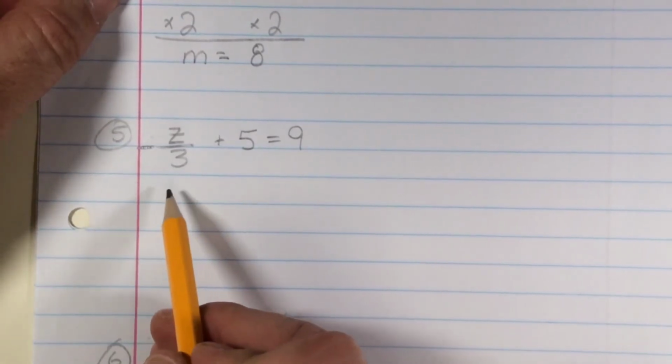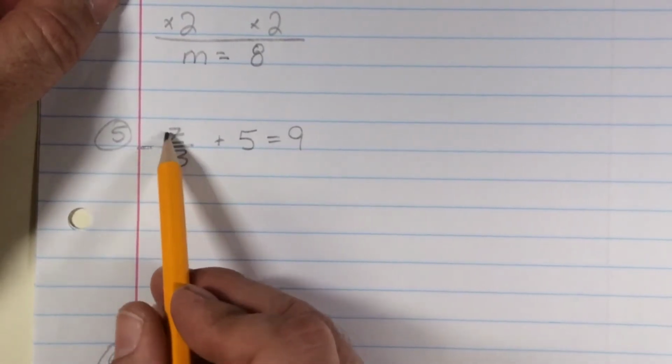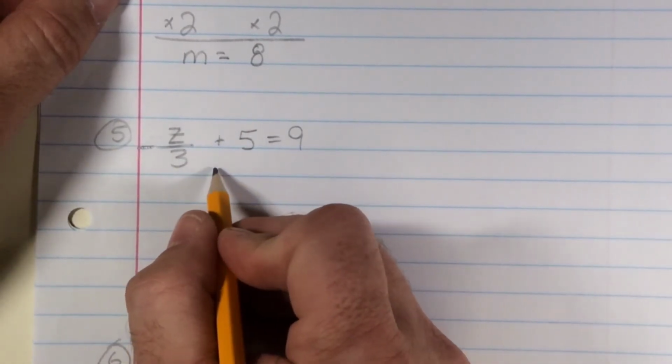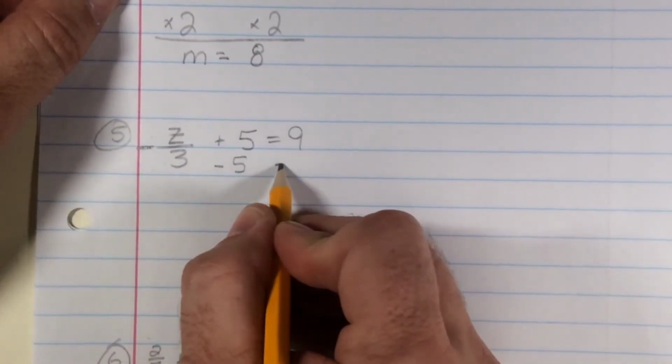Over here, first thing we have to do, this is not a subtraction problem up here. That's a negative, but this is an addition. So we have to get rid of that plus 5. We'll subtract 5 from both sides.